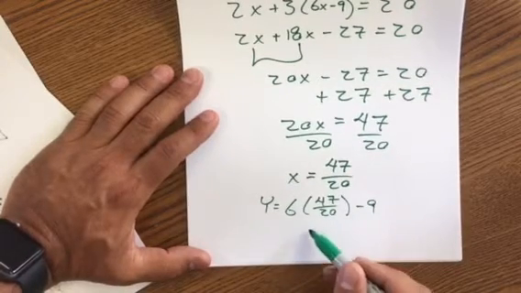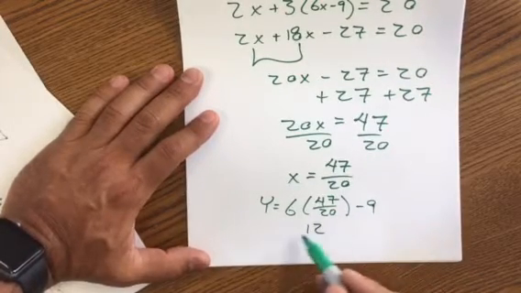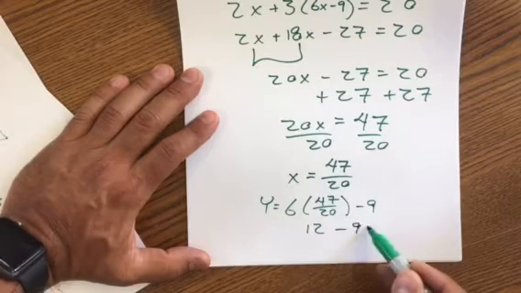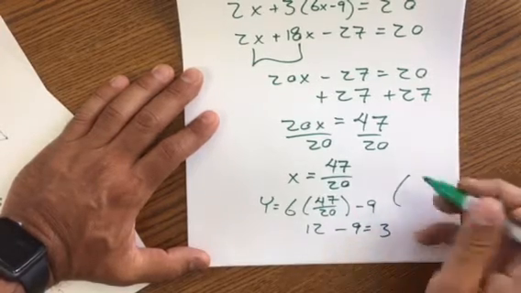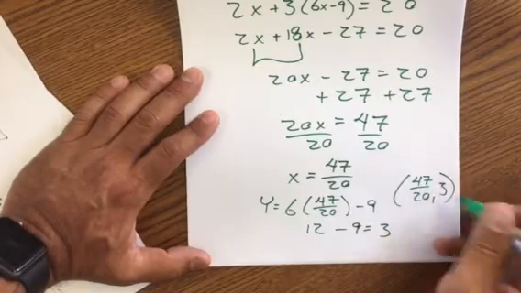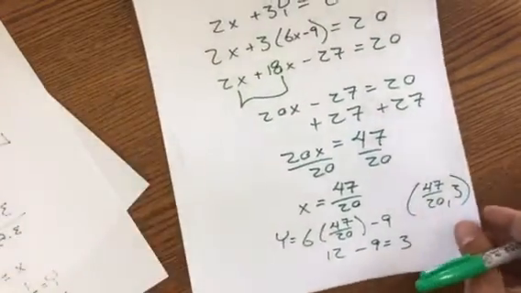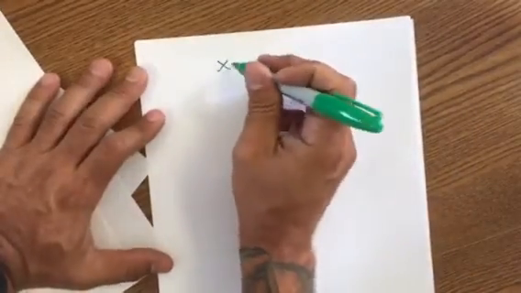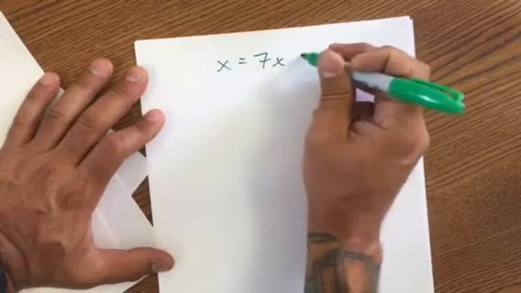I'm just going to pretend that this equals 12. I know it doesn't, but I'm going to do 12 minus 9 equals 3. So my point is, and if I had a calculator, I'd be able to do that, but I can't do it on the top of my head. Sometimes it'll be the x equals. Doesn't matter.